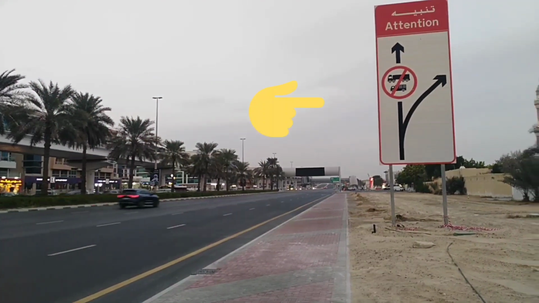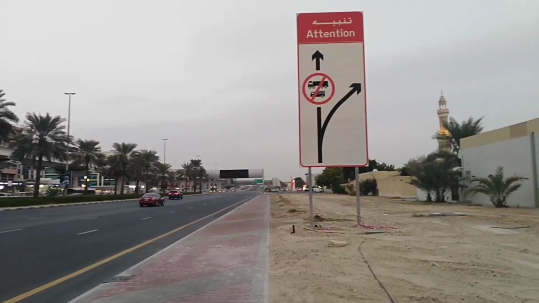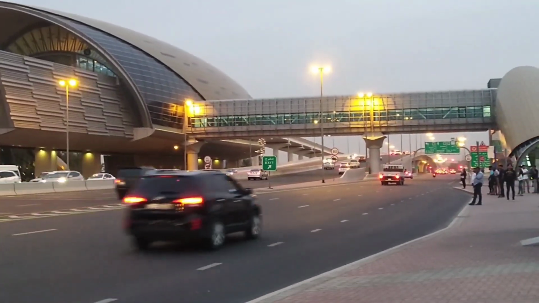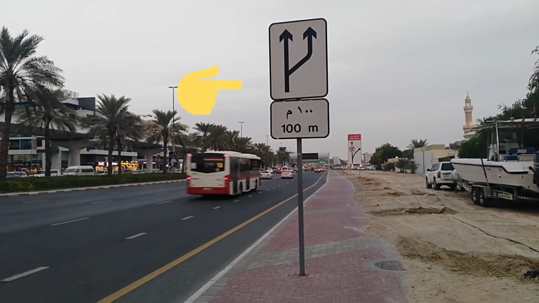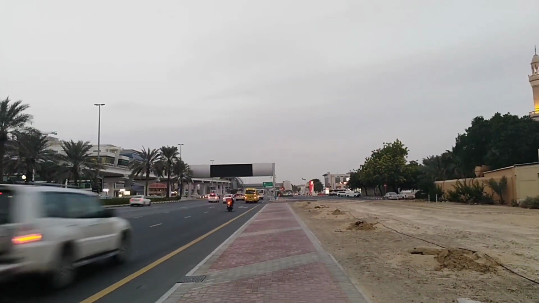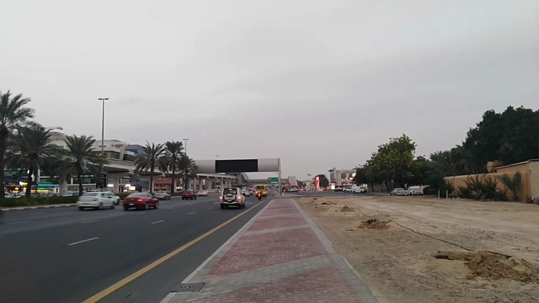This sign shows that lane use is controlled here. Here straight road prohibits truck. This is because of the metro station bridge ahead. This sign shows that additional lane is added.